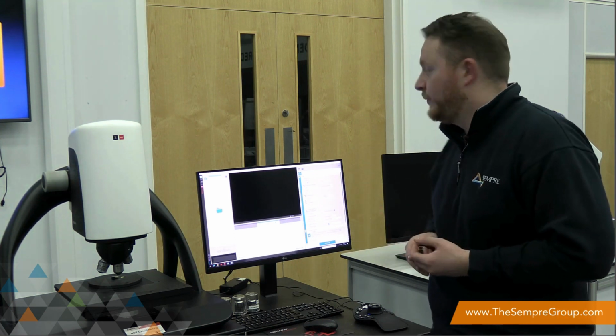So lastly, we're going to take a look at Sensor Pro. Sensor Pro is a Sensofar software. I would deem it to be the most powerful element to using a Sensofar S neox, because we can create specific scripts or routines to be able to solve the really challenging application problems that you may have.